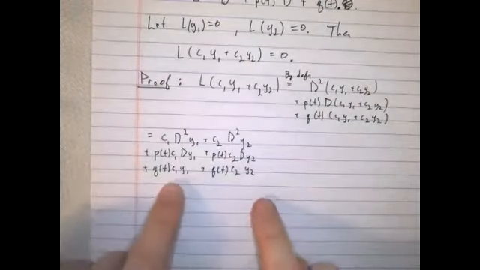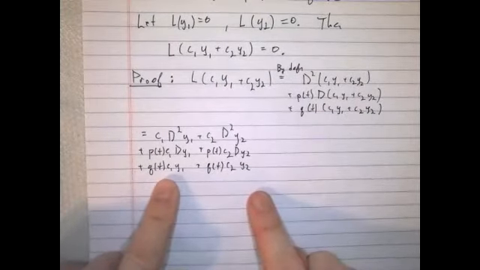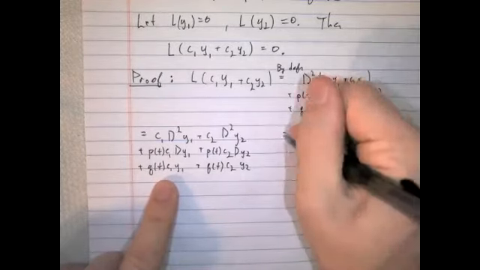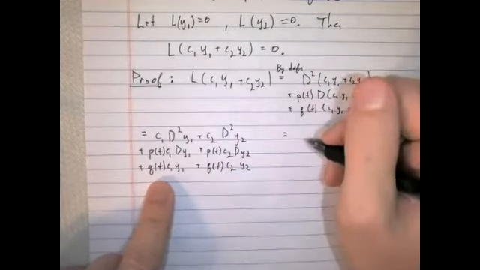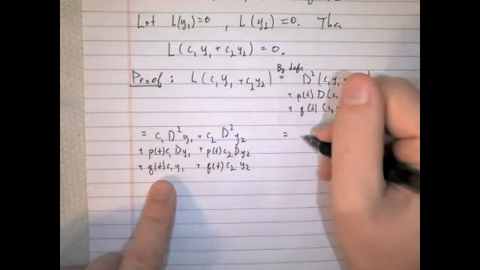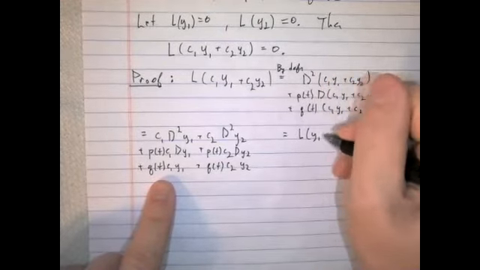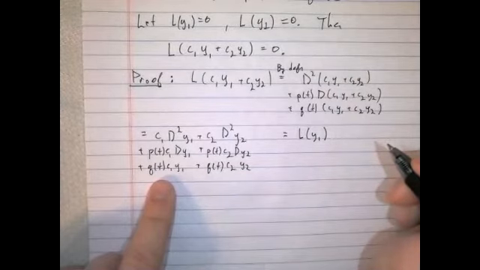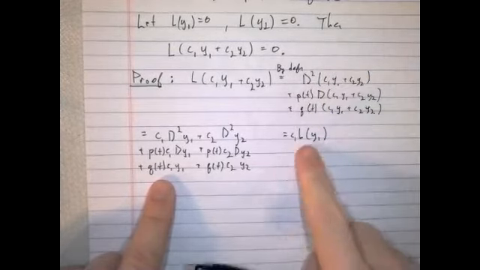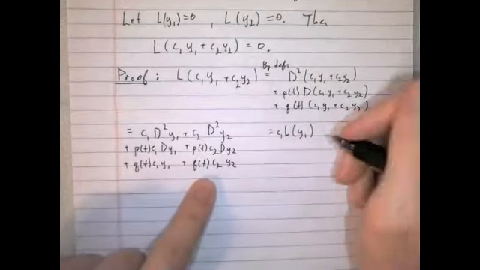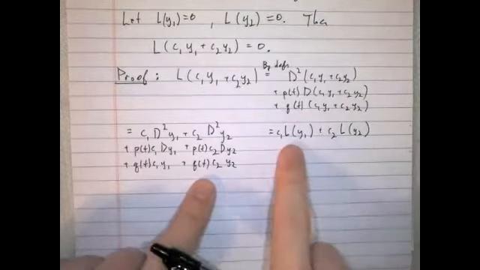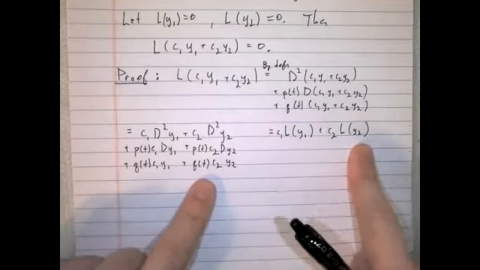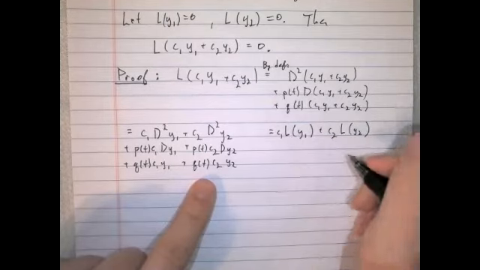What is this column? C1 times L of y1. This is just L of y1, right? Yeah, C1 times L of y1, exactly. And this column is exactly C2 L of y2. And by assumption, L of y1 is equal to 0, L of y2 is equal to 0. So this is all 0.